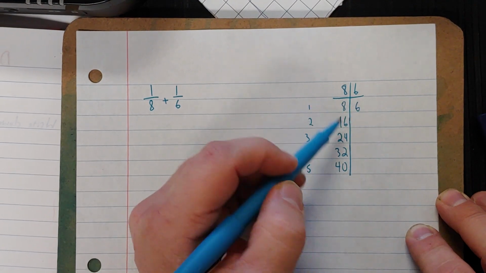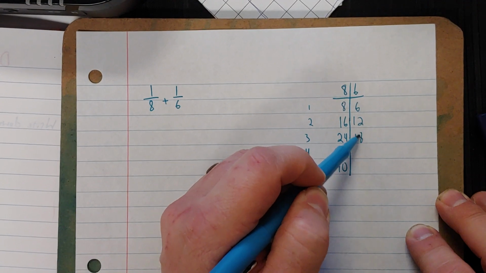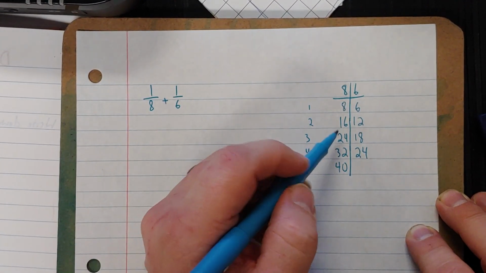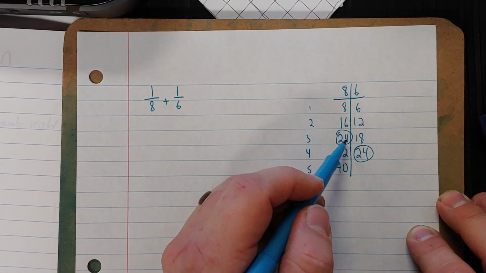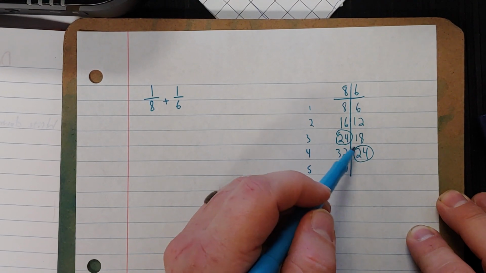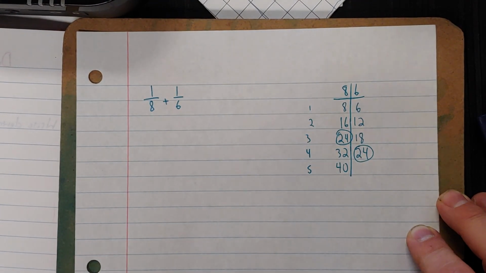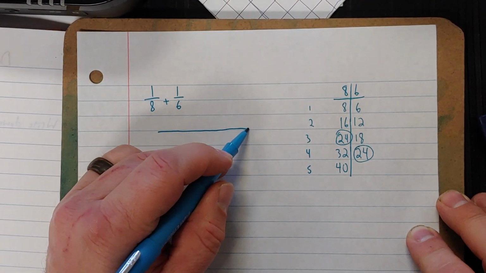1 times 6 is 6. 2 times 6 is 12. 3 times 6 is 18. 4 times 6 is 24. Okay, so already I see a number they have in common. This is their multiple that they have in common. So 24. So that means that my eighths, so let's draw all that out first.